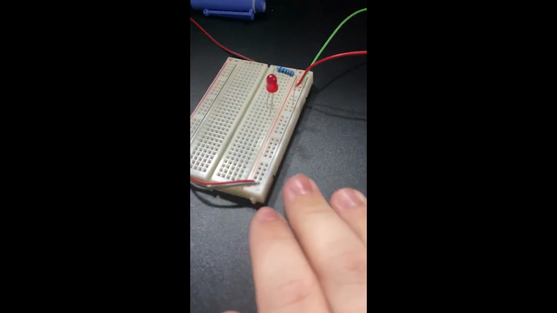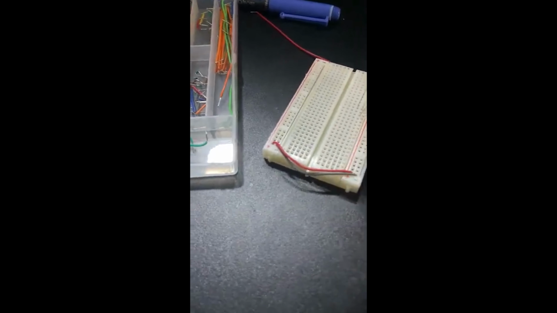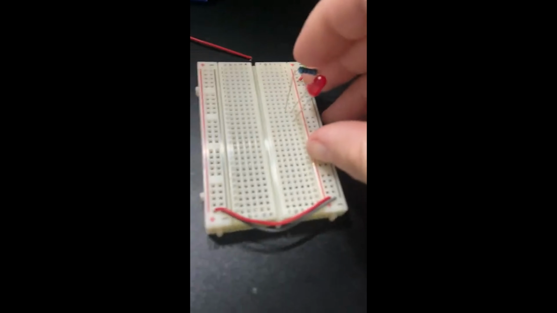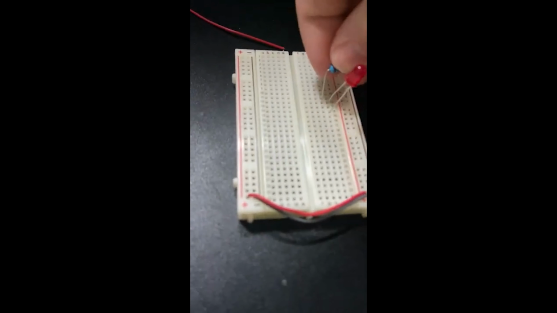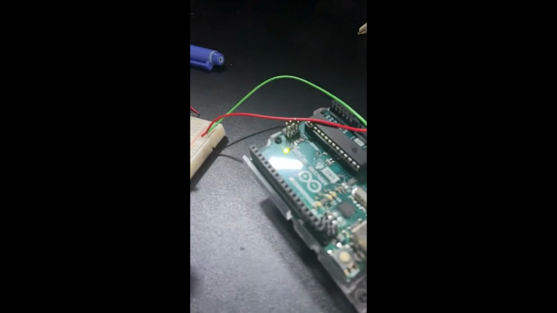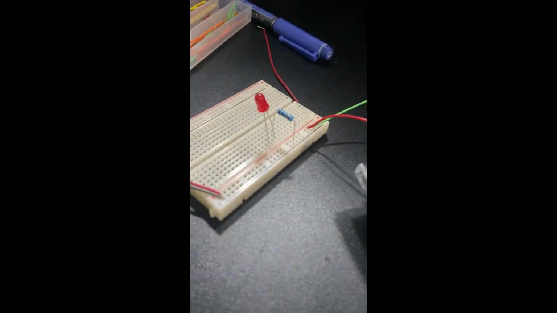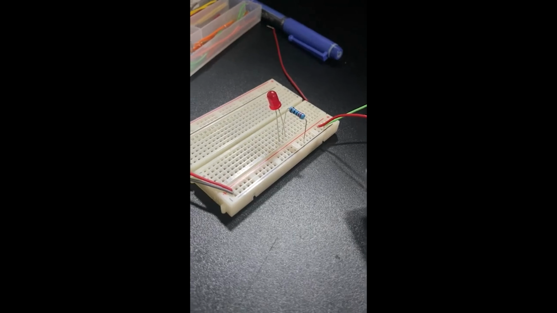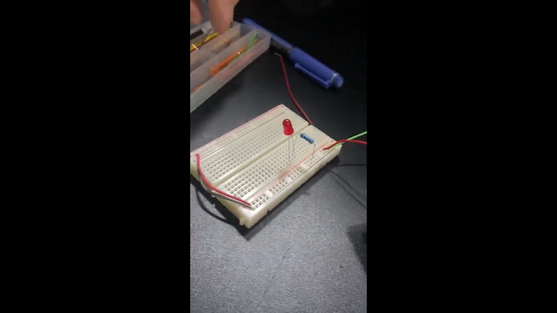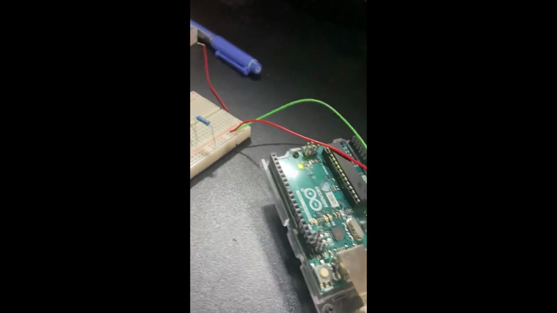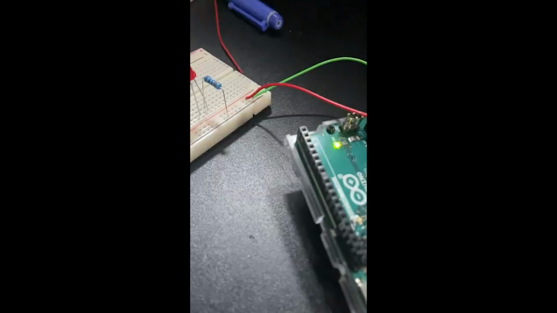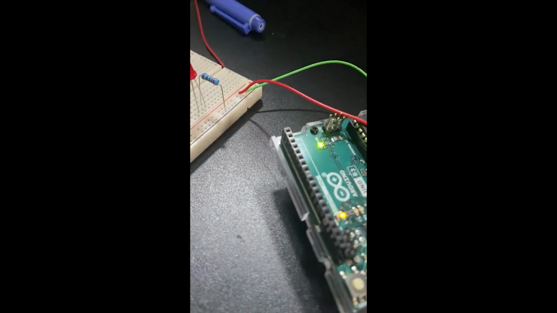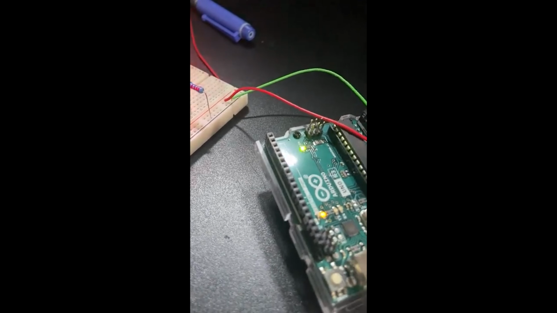So I like to plug my resistors going into ground. So I'm going to take one end there and the other in the same row as the short lead of the LED. So we get this. And then lastly, we can just connect the long lead of the LED. So I'm going to plug into that same row. And then this will go into power here.